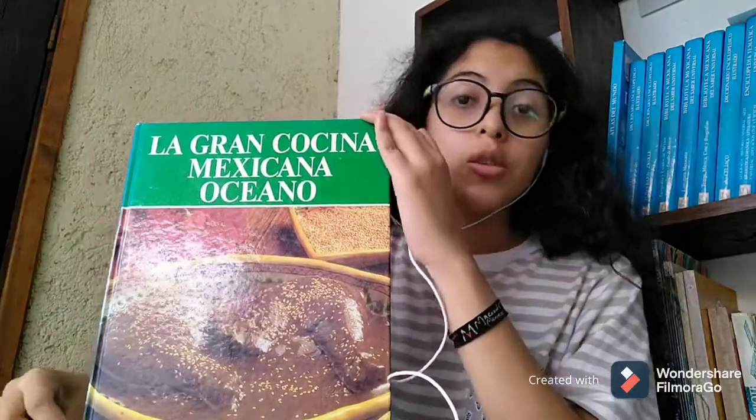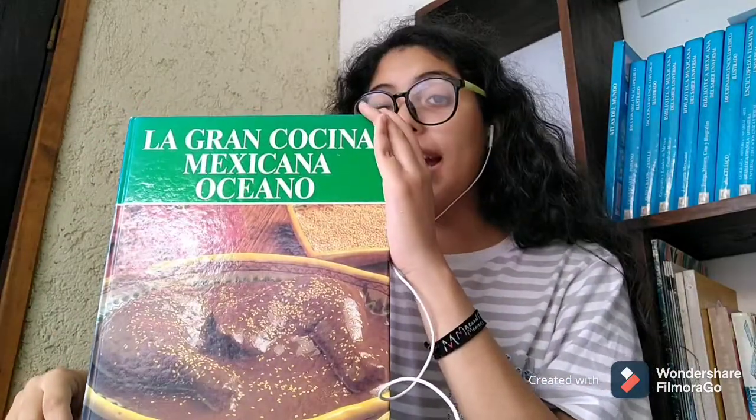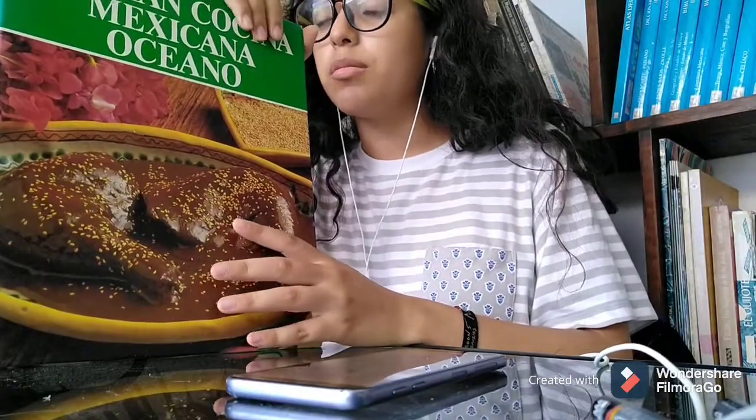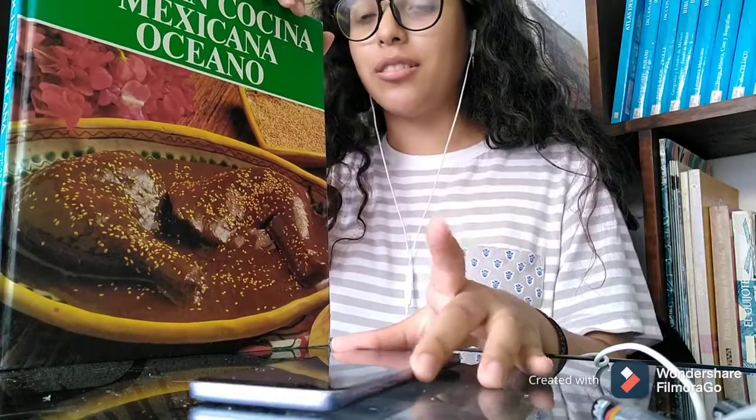What we're going to do is calculate the acceleration the book has when we let it fall down from different angles. First, we need to know the length of the book. The exact length of my book is 29.8 centimeters.